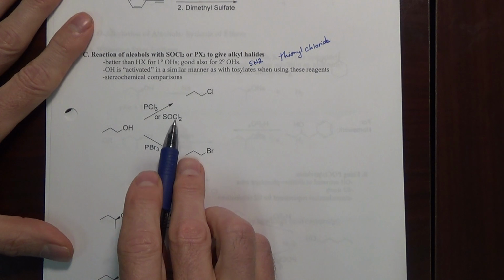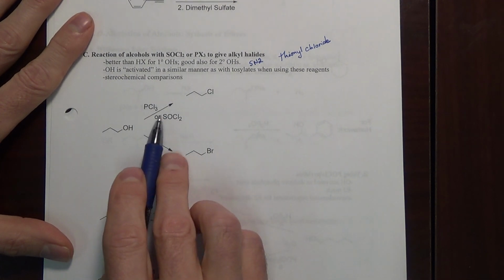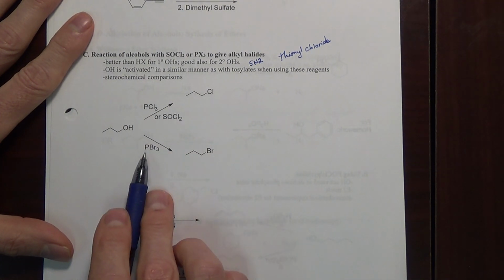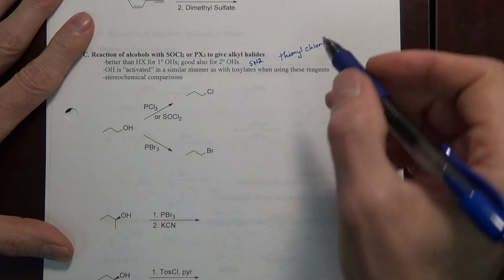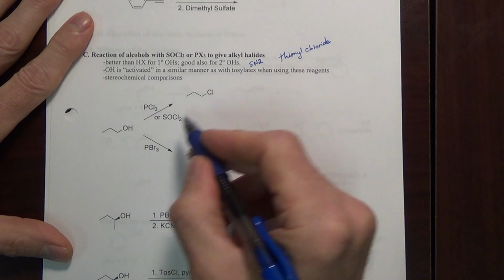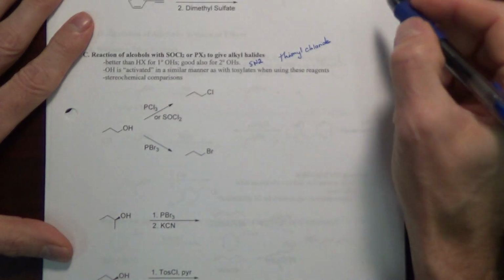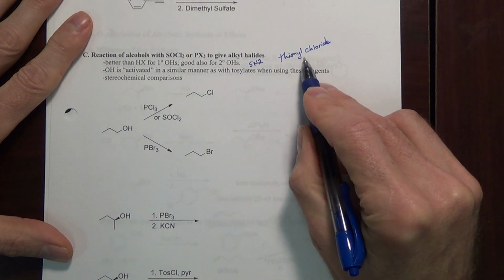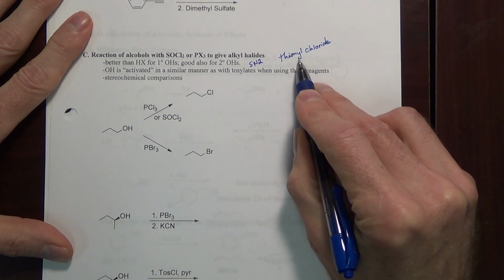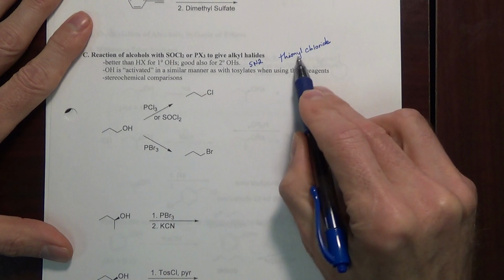Now, SOCl2 is specific for just the chloride. You're never going to see an SOBr2. Thionyl chloride is very common. The other halides are not. By the way, we'll also see thionyl chloride later on when we convert carboxylic acids to acid chlorides.